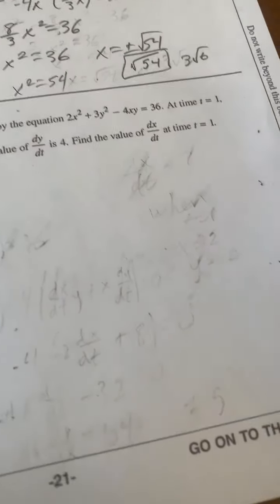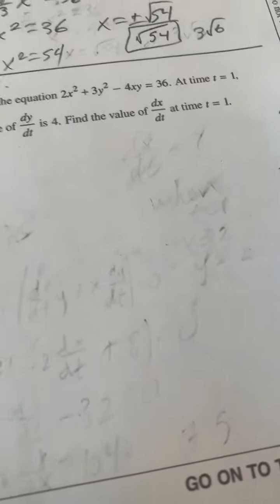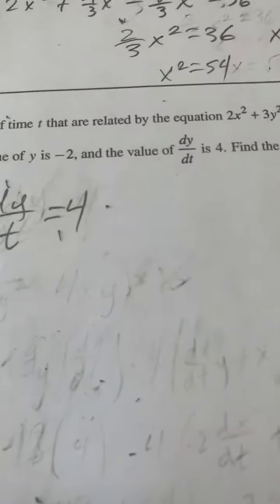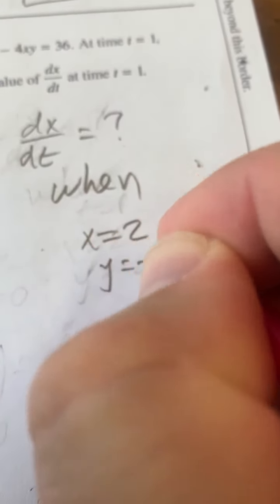None of you know what it is, but a lot of times the difficulty of the AP exam is not knowing exactly what's being asked. So what's being asked, I can talk. dy/dt equals 4, so I want to know what dx/dt equals. And that's when x equals 2 and y equals -2.